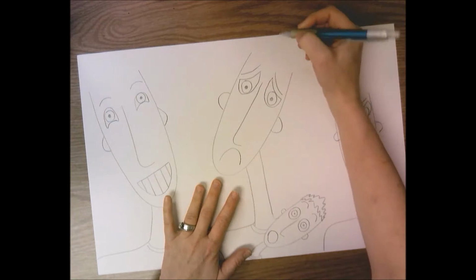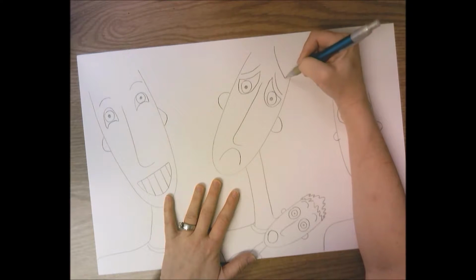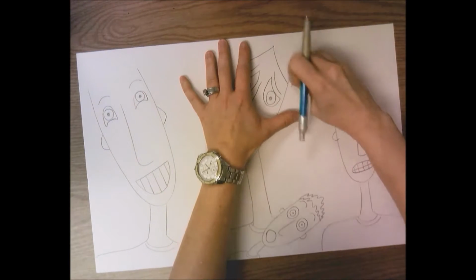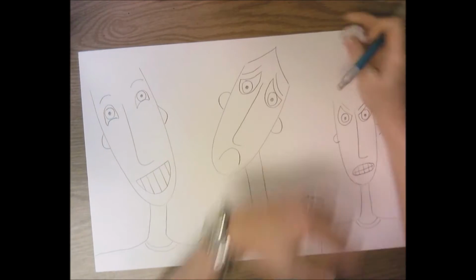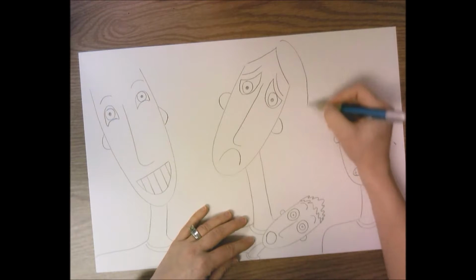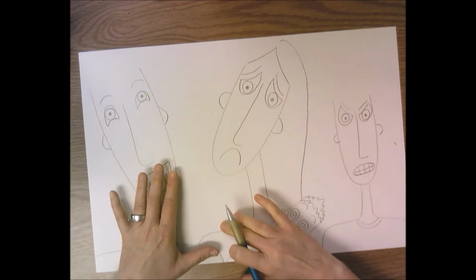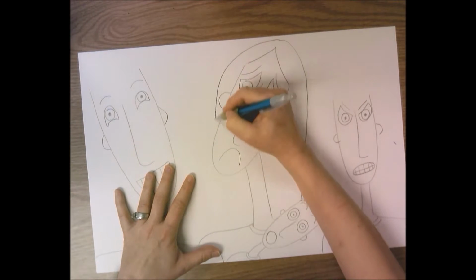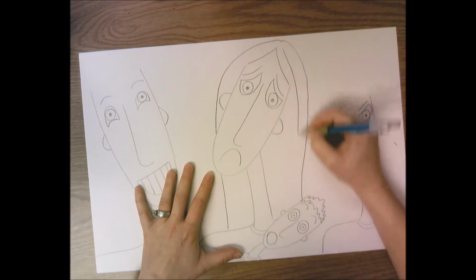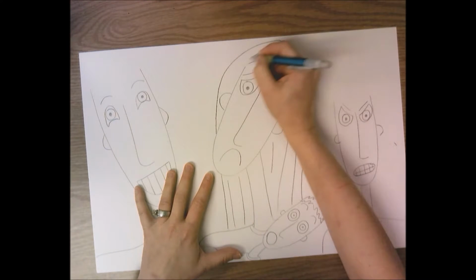Okay, for the mom, I'm going to do long hair. So I'm going to go up above the top of the head and draw a curved line that curves down towards the side of the face. Then I erase the top of the U, and then I'm going to start back up at the point and have the hair come down. Now, since the head is tilted, the hair won't come all the way down on this side. It'll just hang behind. And then I can add some longer lines to show this is the hair.